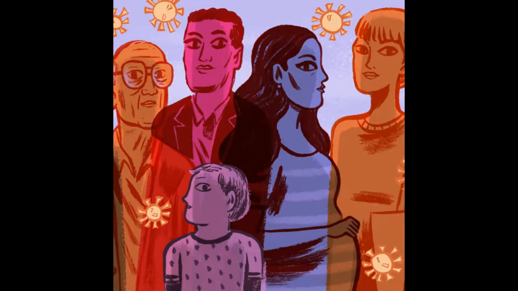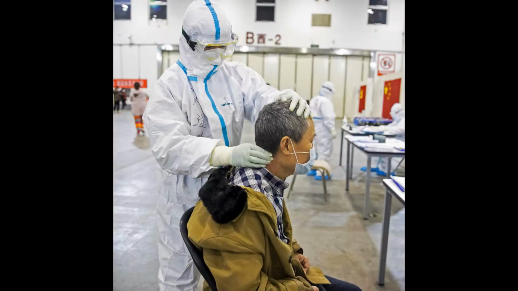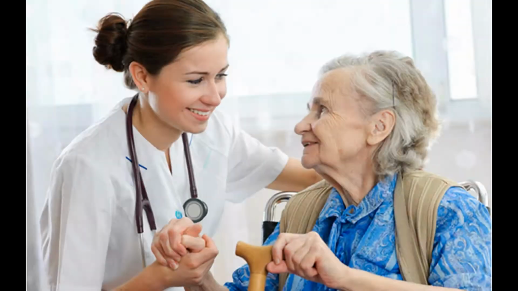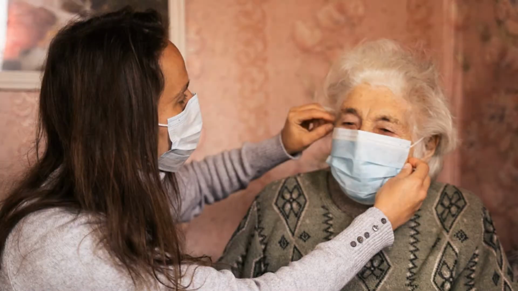Kasi po, ang mga elderly, medyo mahina na po ang kanilang immune system. So, it would be difficult for their antibodies. If you recall my previous lecture, mahirap po ang antibodies nila to fight the antigen, the enemy. So, ang mga elderly, they are more susceptible as compared to the young people.